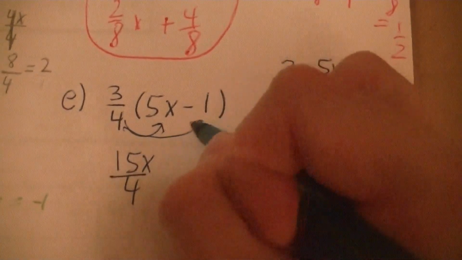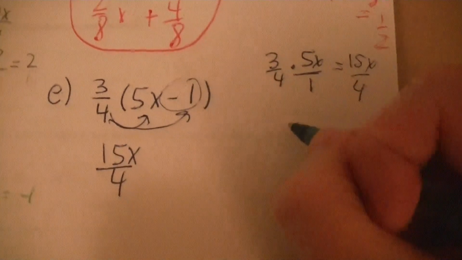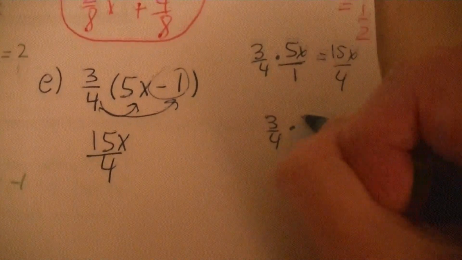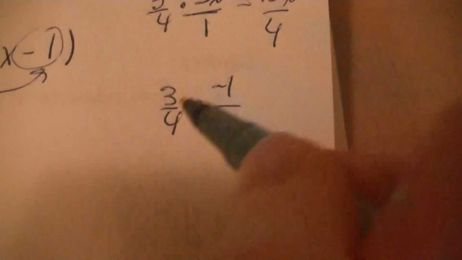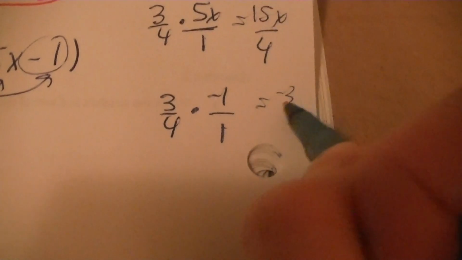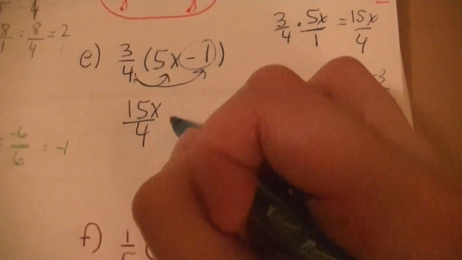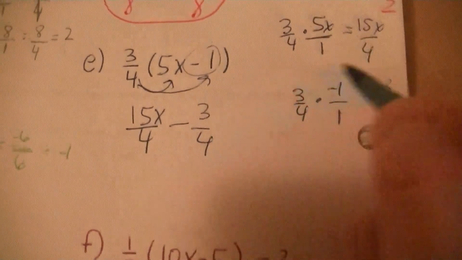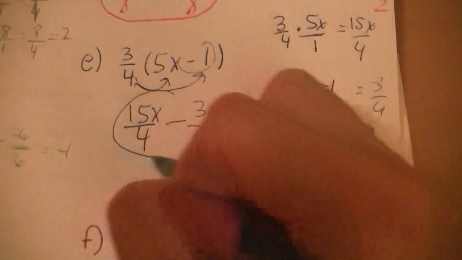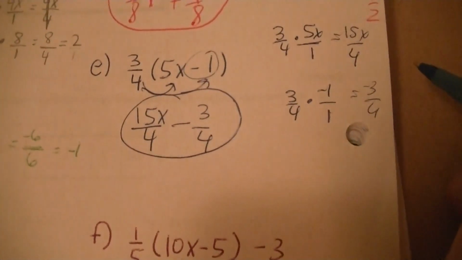Then I got to go 3/4 times that minus 1. So to visualize that, okay, make that -1 in fractional form. 3 times -1 is -3. 4 times 1 is 4, so it's -3/4. Okay, that doesn't simplify either, so that's what I got.